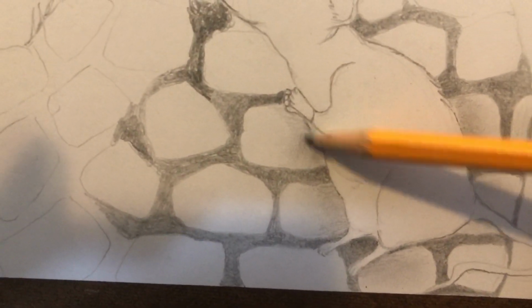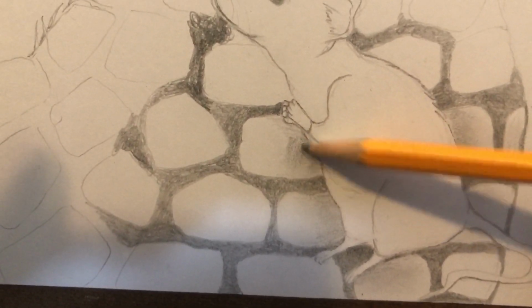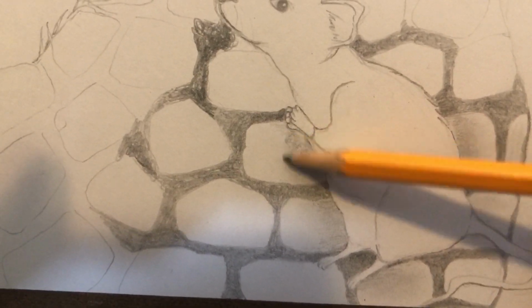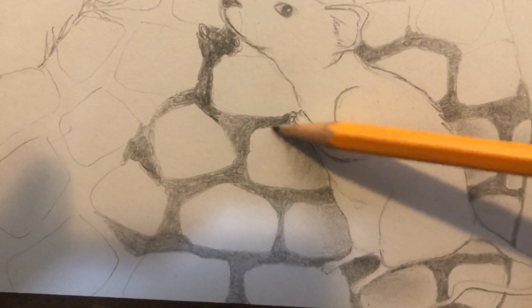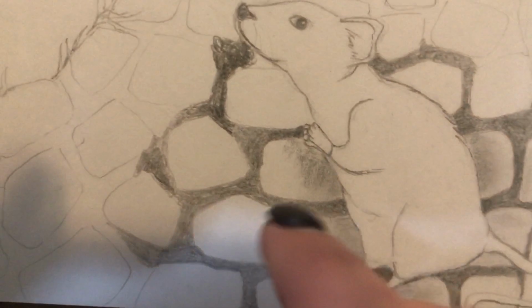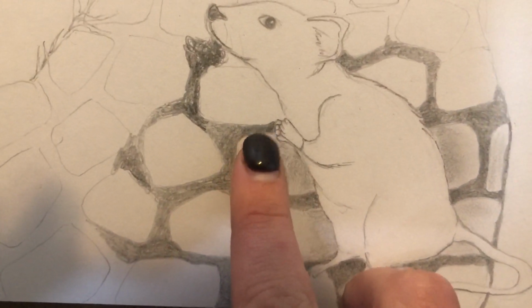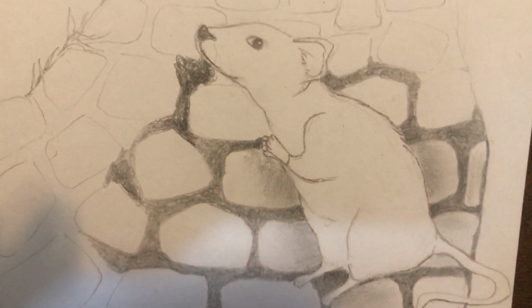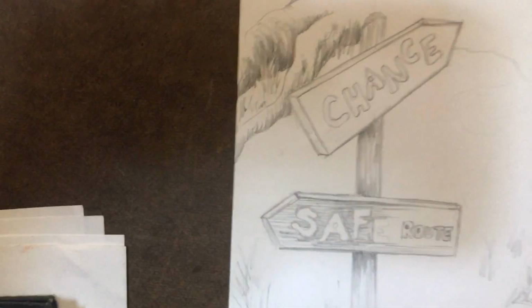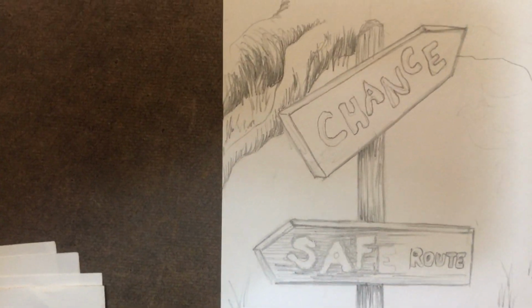On these stones, I'm doing the blending method where I'm just shading. I use the side of my pencil, seems to help more than the point of it when doing this one. And then I can go in and just smudge that around, and it's nice and smooth, just like that. Hatching works great for wood.